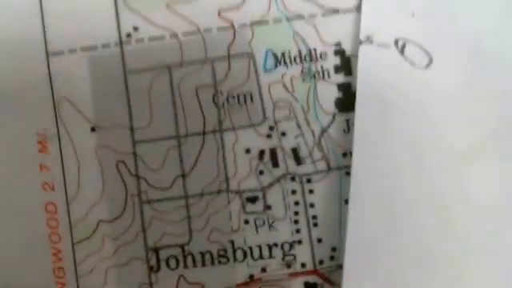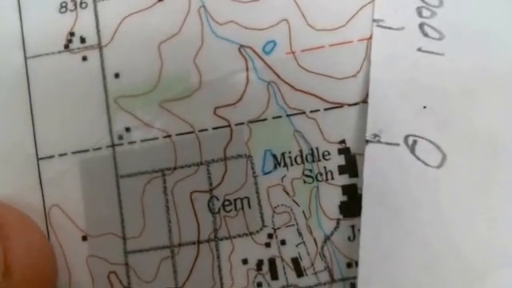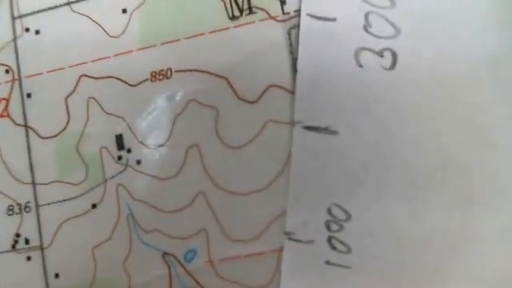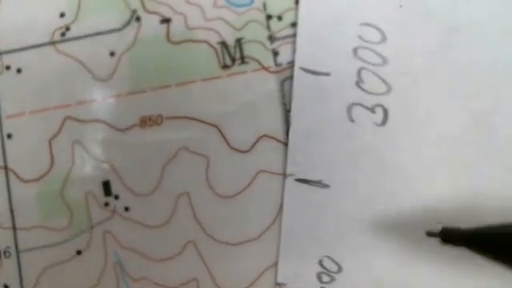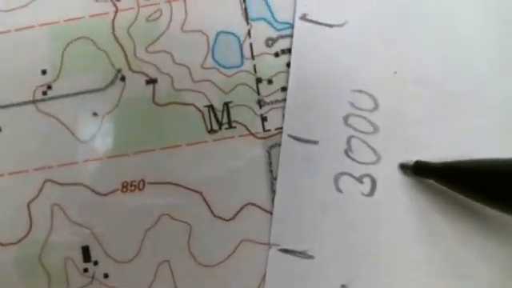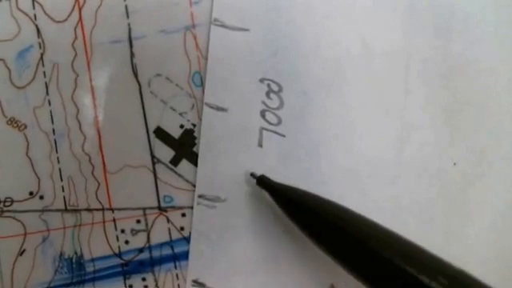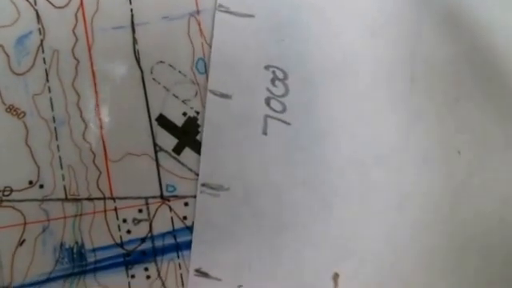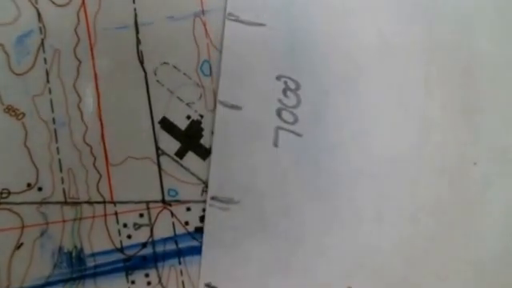Here's the scale once again. The 0 is at the middle school. Then we have 1,000. The 2,000 is not marked. The 3,000, 4, 5. You figure out the distance. That's the number of feet.